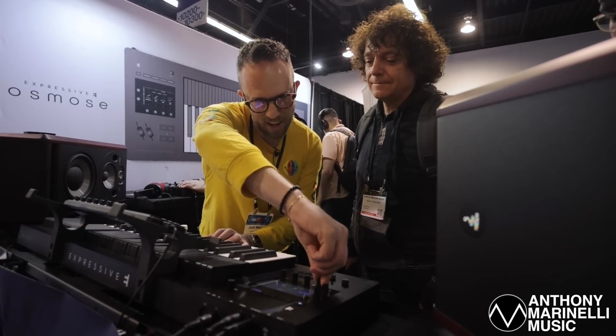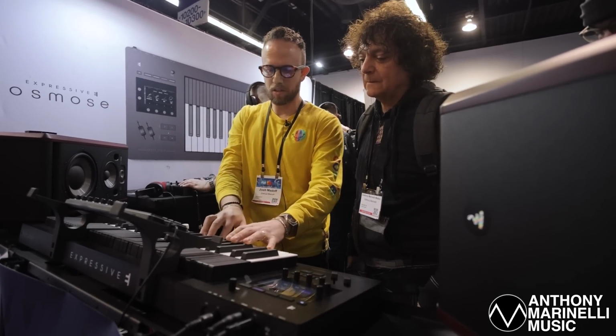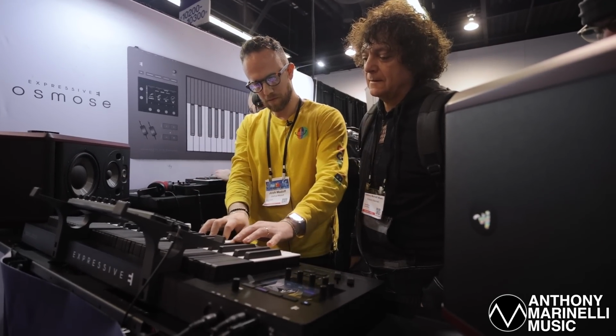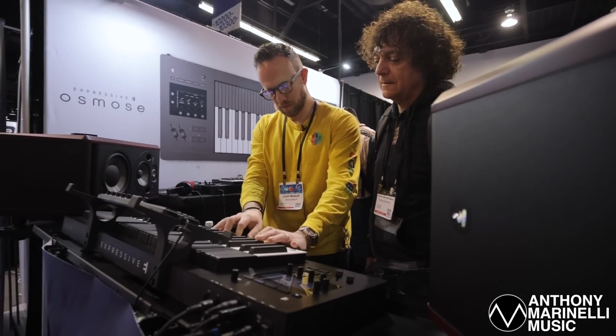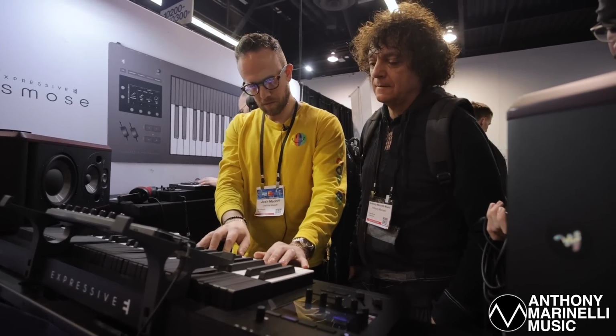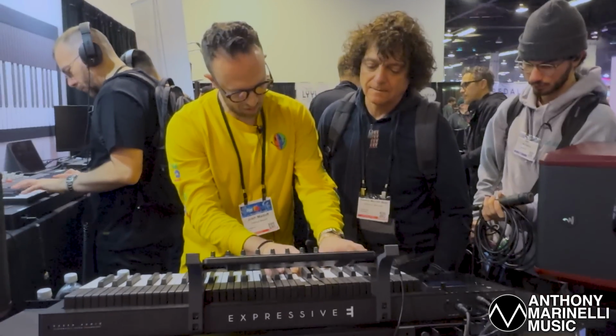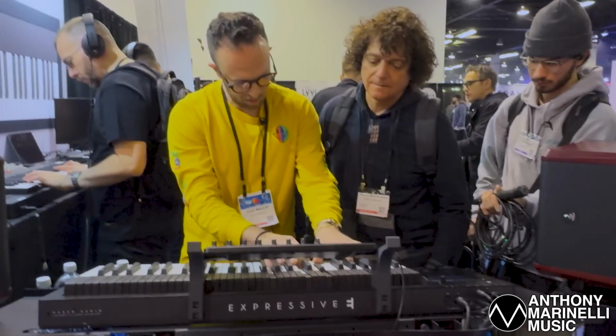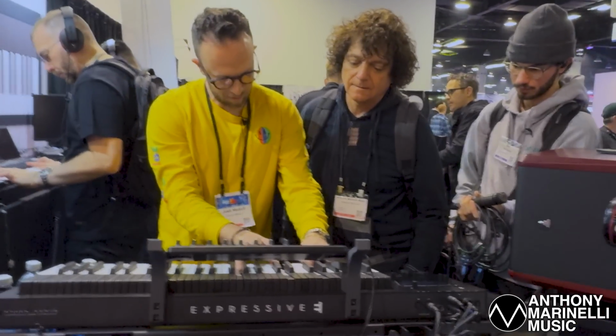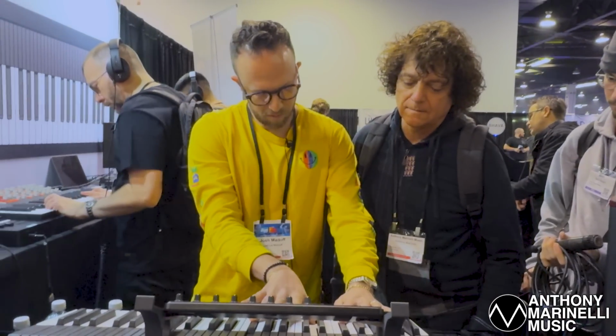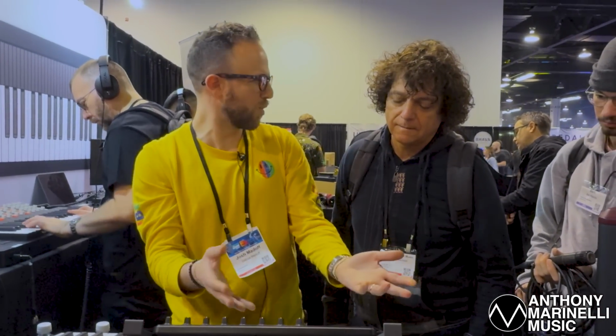So I can turn that down a little bit if I want a little more control. I can turn the pitch bending off if I want more control for that.